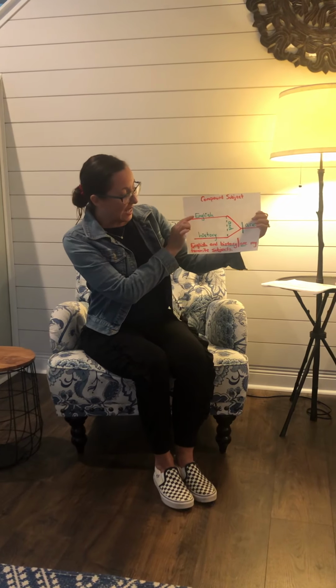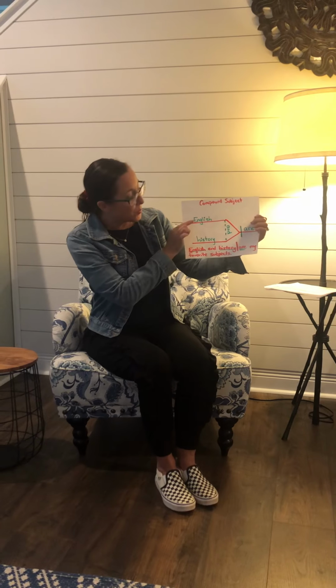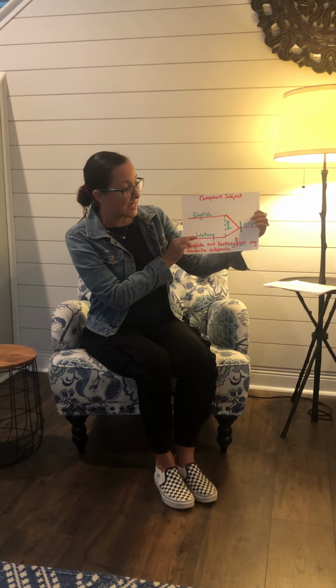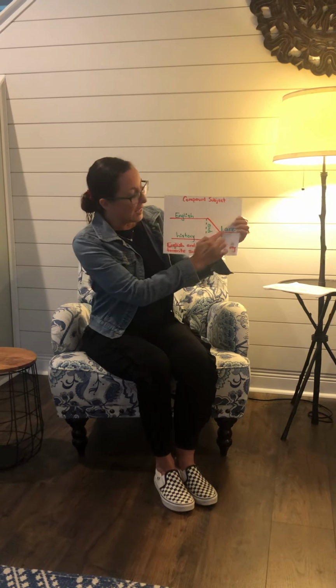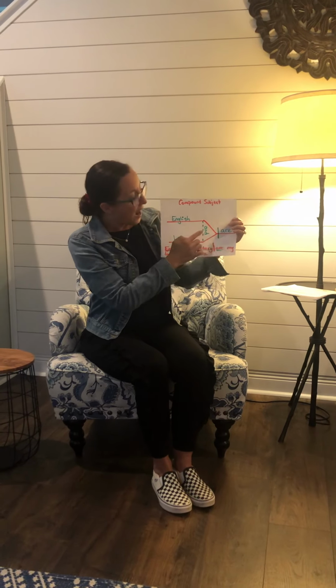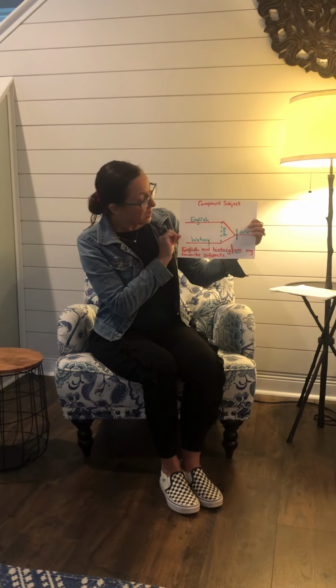So, boys and girls, if the sentence says, English and history are my favorite subjects, what you're going to notice is that English and history are the two combined subjects. So those will go on these separate lines. The linking verb will also go on a separate line. On the dotted line will be the joining word, the word that joins the subjects in this case together.